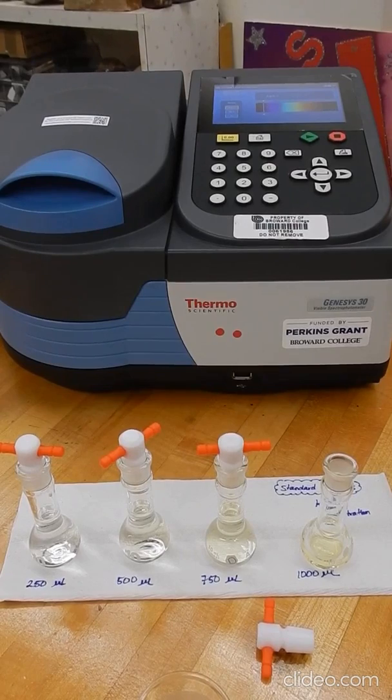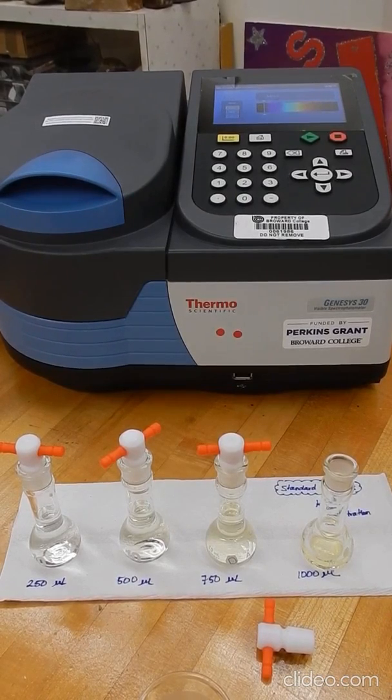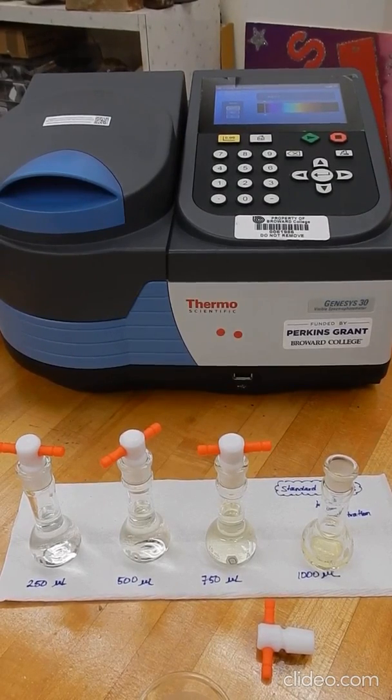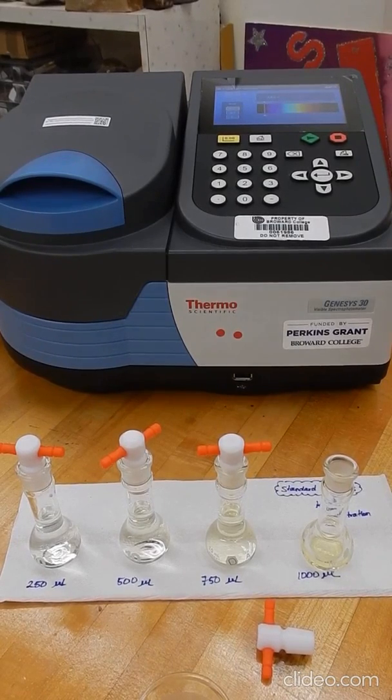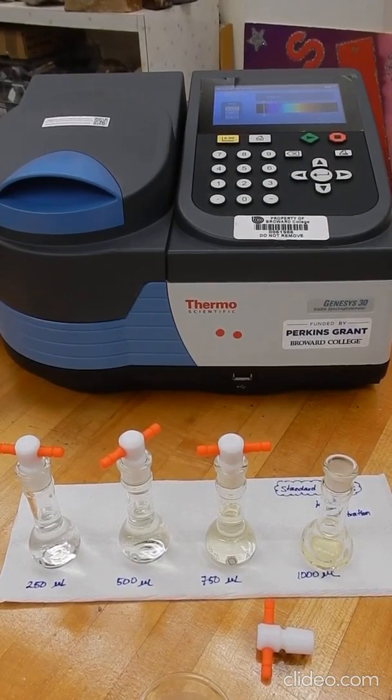Now, we're preparing the graph because we're actually trying to determine the concentration of this chromate ion in an unknown solution. That unknown solution that we have is just a solution that we're preparing by dissolving silver chromate. The silver chromate is insoluble. So we're trying to determine how much of that insoluble compound is actually dissolving in water. And with those concentrations, we can calculate the equilibrium constant, or the Ksp, for this silver chromate compound.